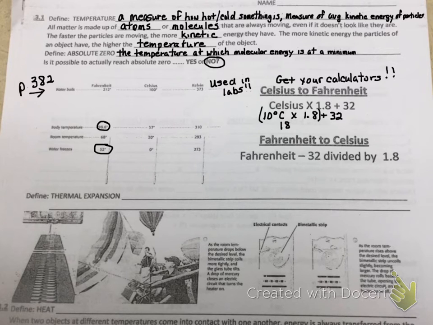When you multiply that, it will actually give you 180, but then you move your decimal back to the left, so you have 18. Then you add plus 32, and that will give you what? If you said 50 degrees Fahrenheit, you would be correct.